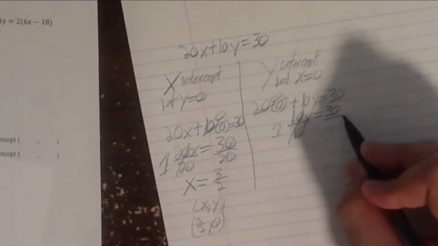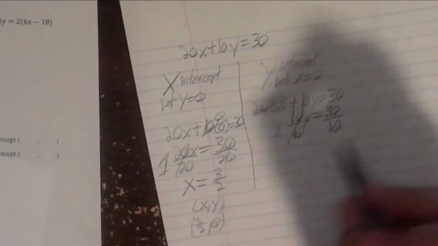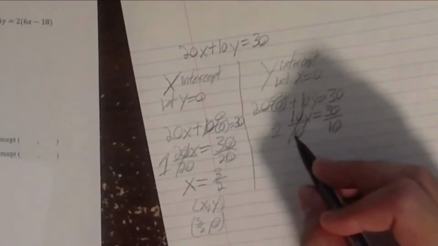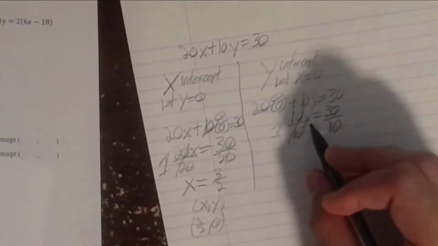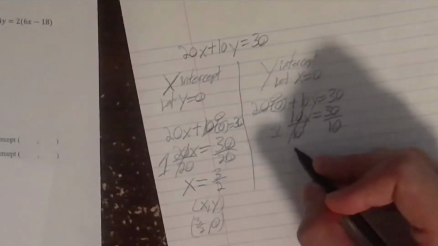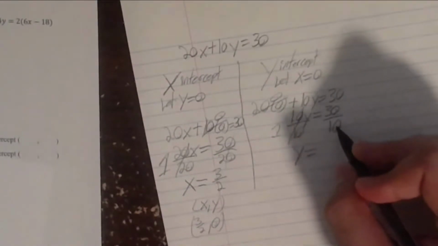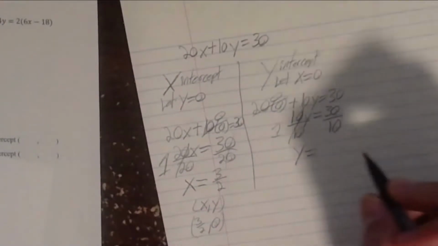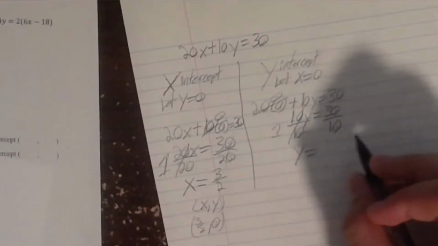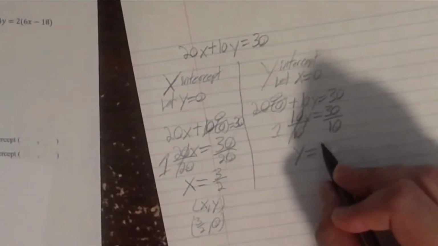Whatever we do to one side, we have to do to the other side. So we have to divide the right side by 10 as well, since we divided this side by 10. All we're left with on the left side is just y. So 30 divided by 10. You could do this on your calculator, but I'm pretty sure you can figure it out. It's just 3.